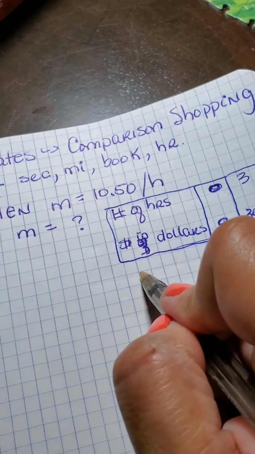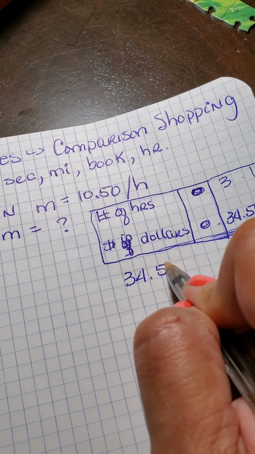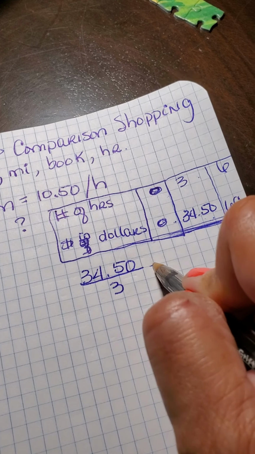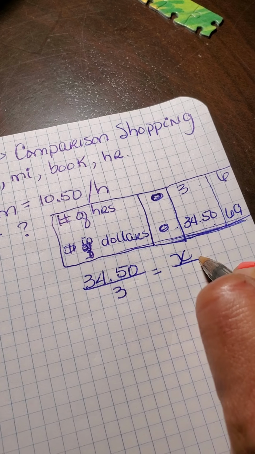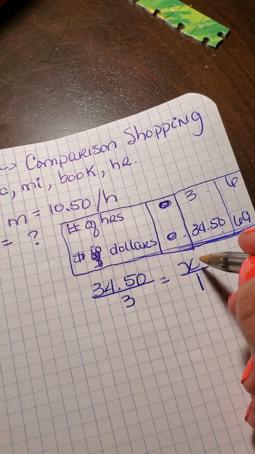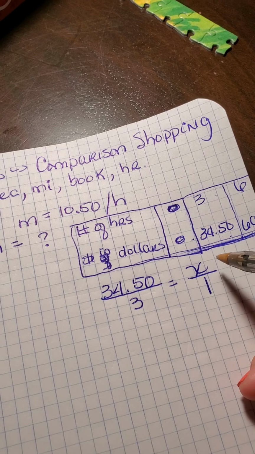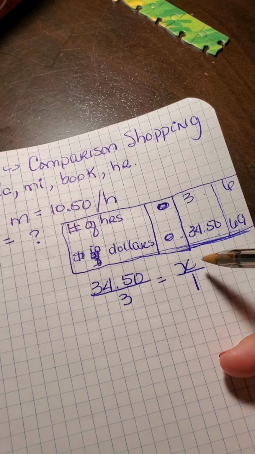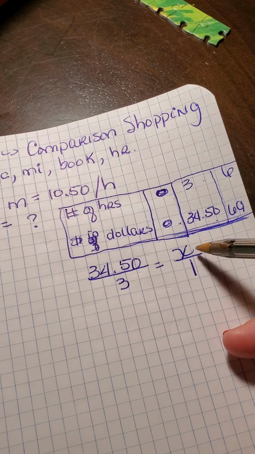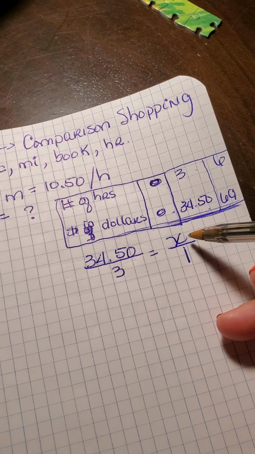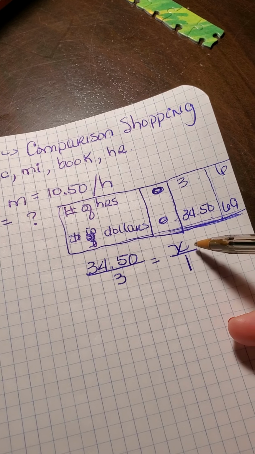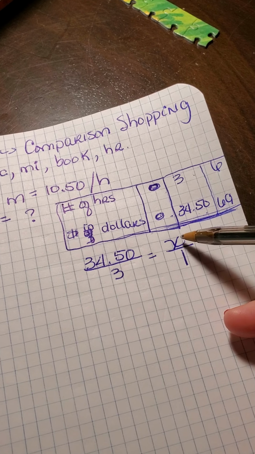So if Tice earns $34.50 in 3 hours, how much does he earn in 1 hour? How much or what means we don't know if we're asking that question. How much, what, when? That means I need a variable there because I don't know what that number is. A variable represents an unknown number. It can be the lowercase letter of your name. It can be a heart. It can be a dollar sign. It's just a variable.